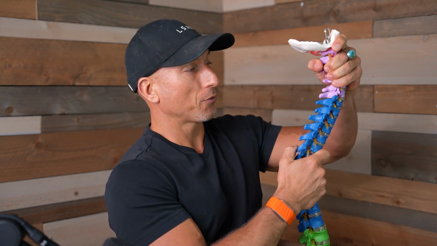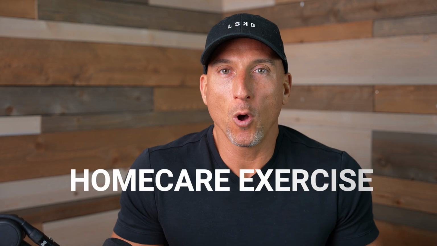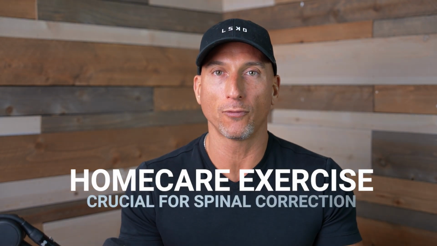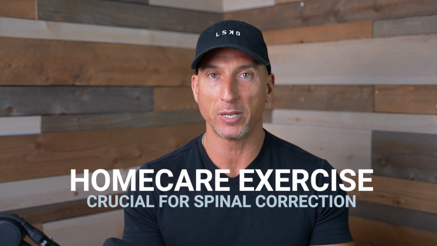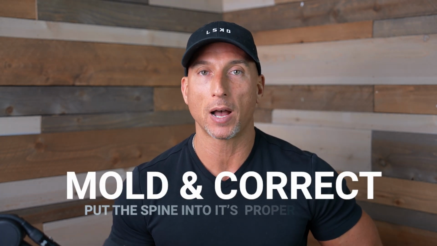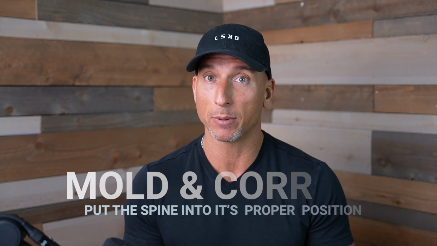So, 3 curves. That neck is what we manipulate first because that is the most important part. It's right where the brain meets the spinal cord. So the home care exercises are crucial for your spinal correction, and you should be doing this if you're in your corrective phase twice a day, every single day of your life until we take that next x-ray, so we can help to mold and correct and put the spine back into its proper position and stabilize it.